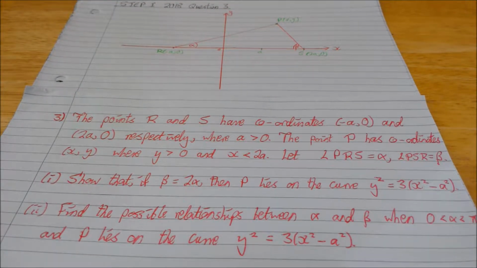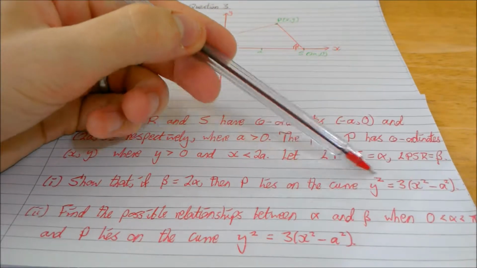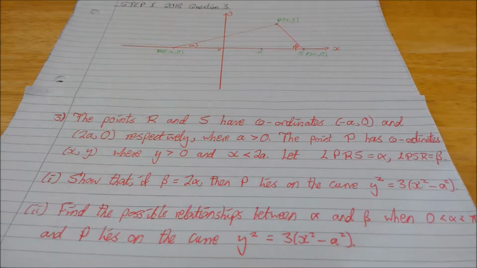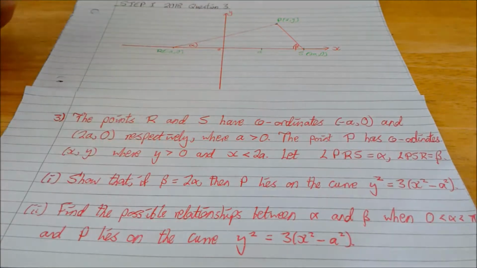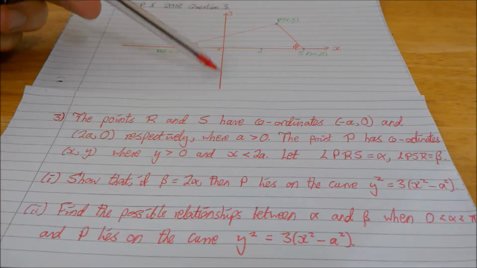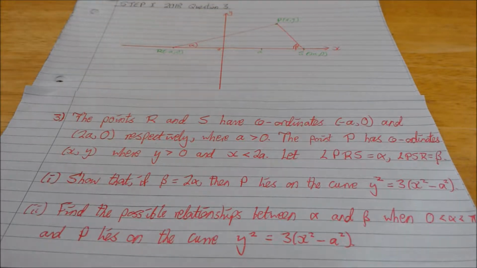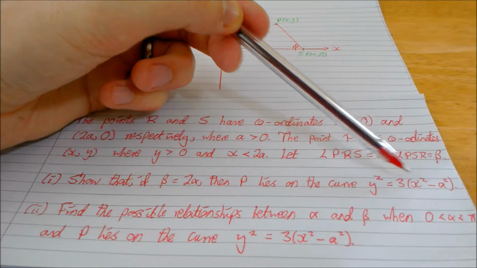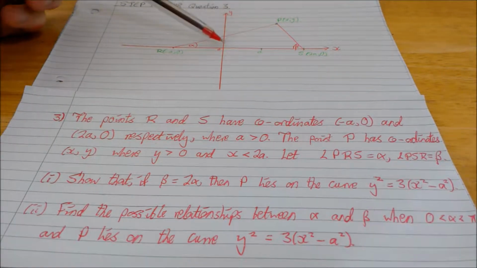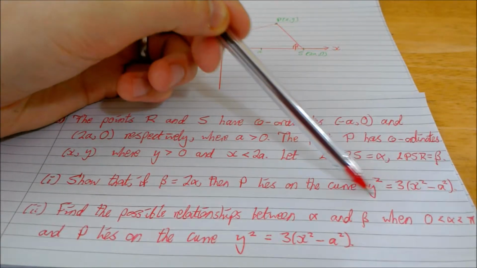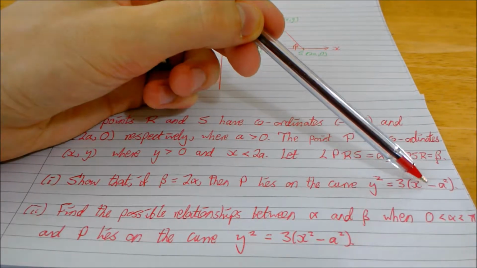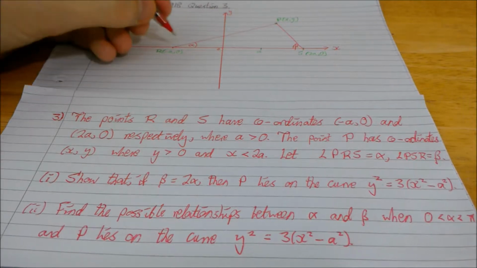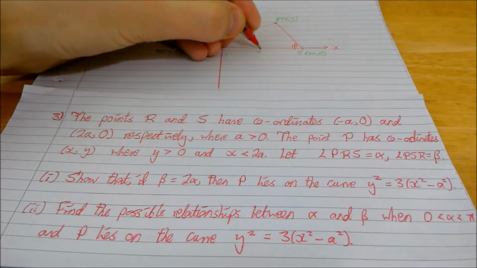y squared equals 3 lots of x squared minus a squared. So, because we've got a y squared here, this is going to be some kind of parabola. If we imagine taking square roots, we'd get a plus minus. So we're actually going to have symmetry along this axis. We're going to have two parabolic curves. And if we imagine where this is going to hit the x-axis, where y equals 0, that's going to be when this is 0. And that is exactly when x is either plus a or minus a. So we're actually going to hit here and here.